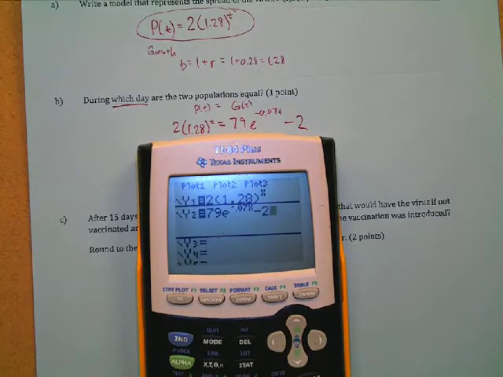Does anyone need a calculator, by the way? I should have asked this earlier, I guess. Mike, do you want one to borrow? Here. Anyone else need a calculator to borrow?